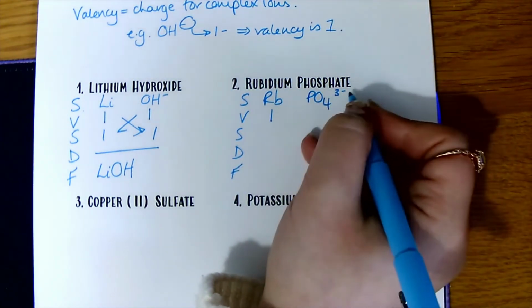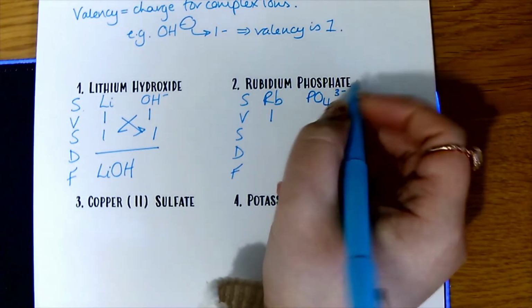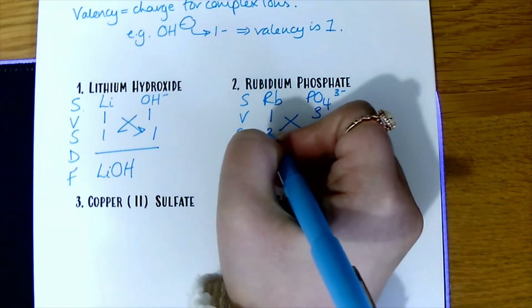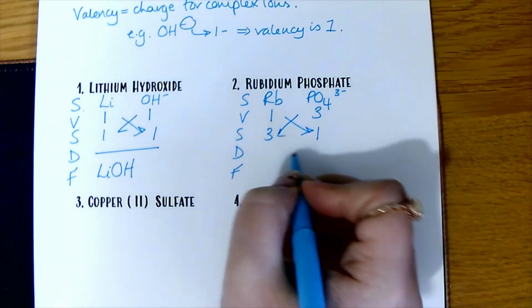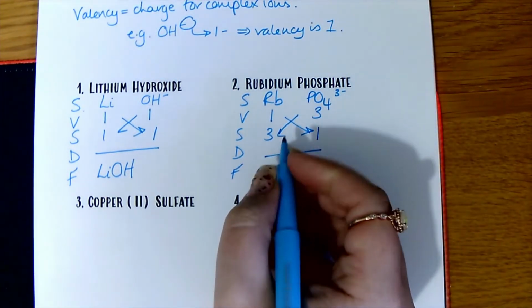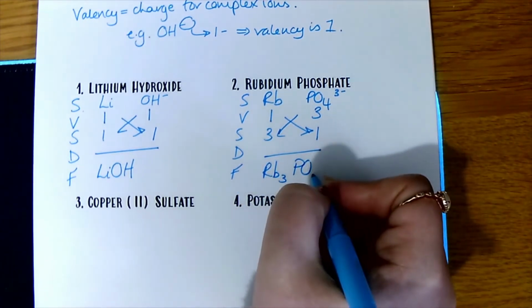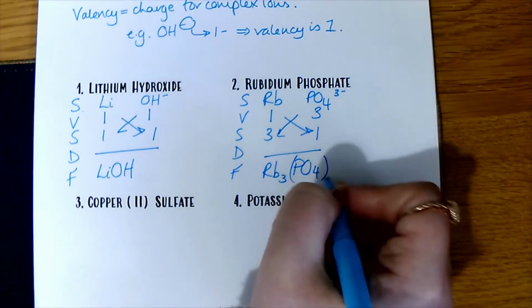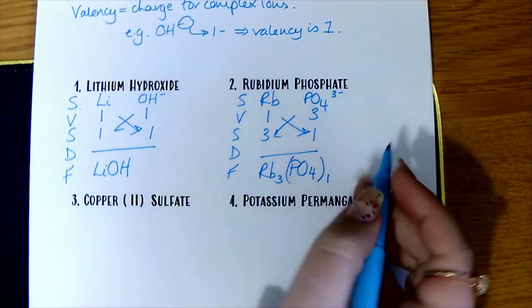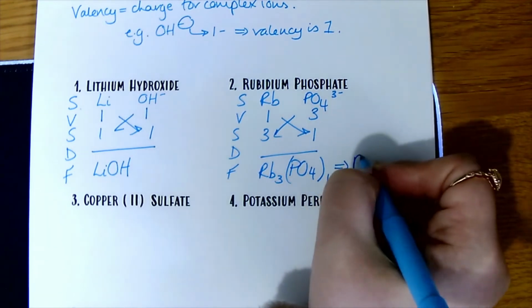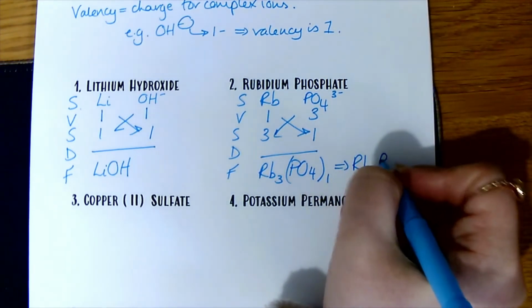Our phosphate ion has a 3 minus charge, therefore it has a valency of 3. We swap these over, can't divide them, so our formula is Rb3PO4, and we could put the 1 in, but remember the fact that we've written it means that there's already 1 present, so we can just write this as Rb3PO4.